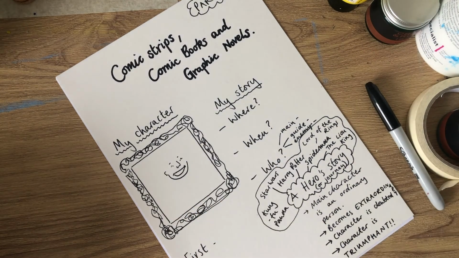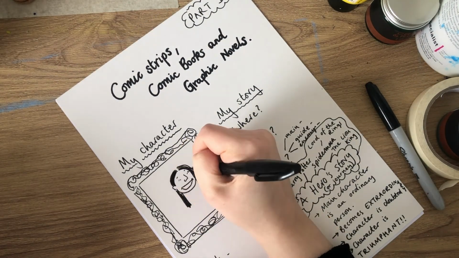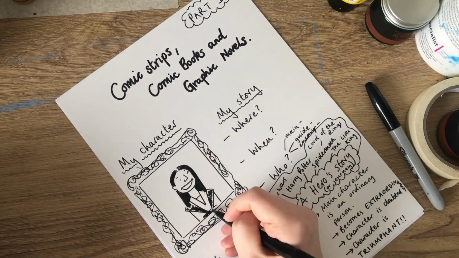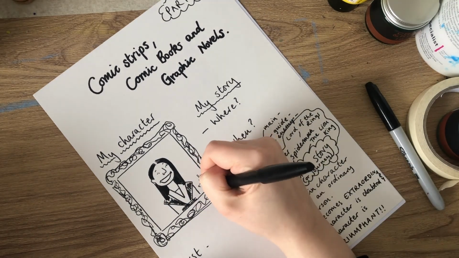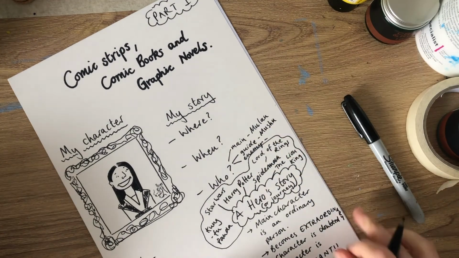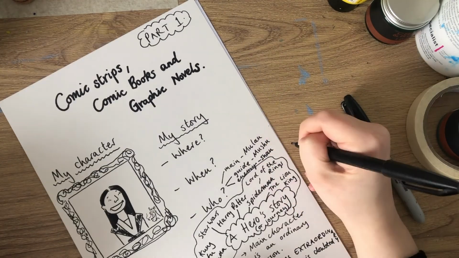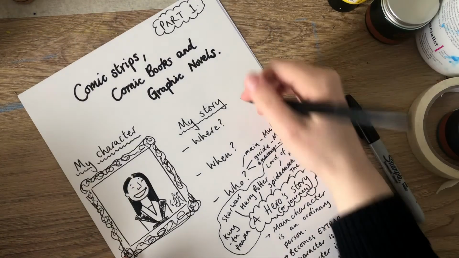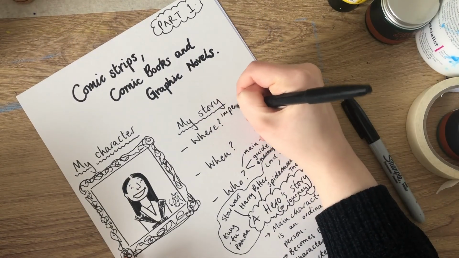Her guide comes in the form of Mushu, the dragon. Her enemy is Shan Yu. It's set in Imperial China, and that's in the 15th century, so the 1400s.